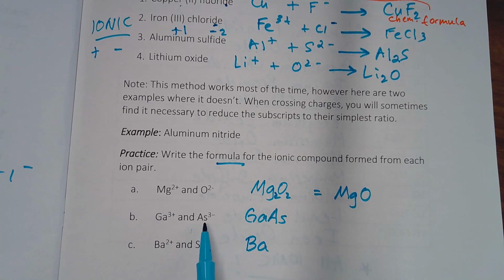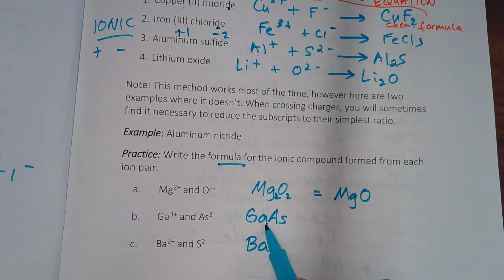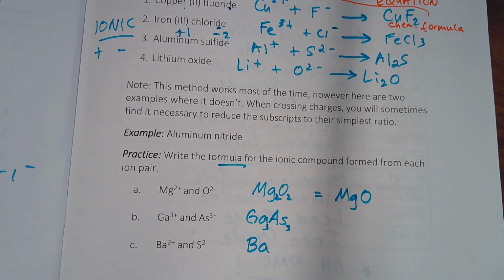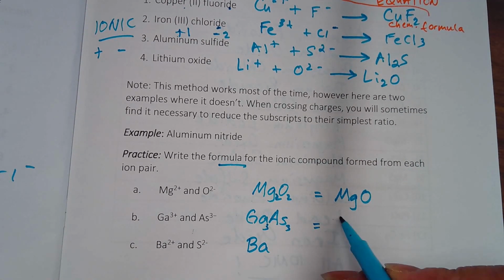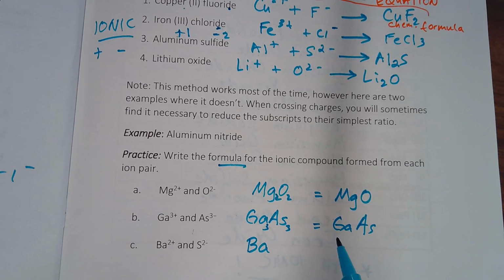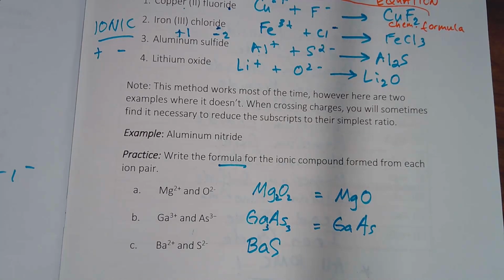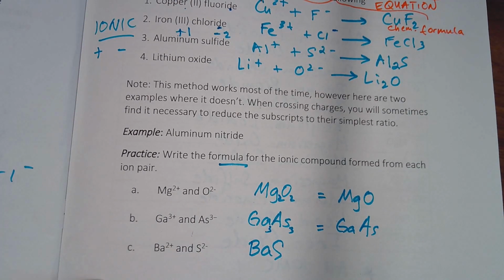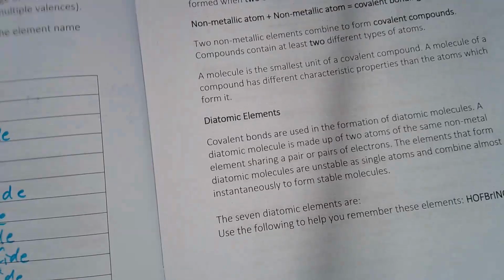Here this is a 3 and a 3. I'll divide it by 3 and it will become 1. So that'll just be GaAs. And this one is BaS. That's reduced form, which is what you want.